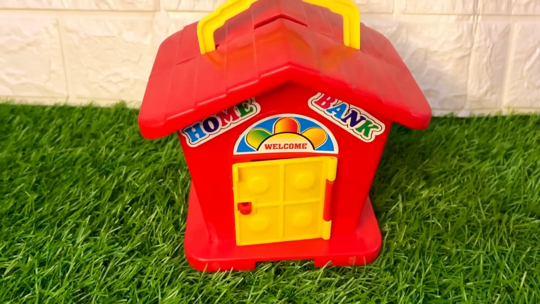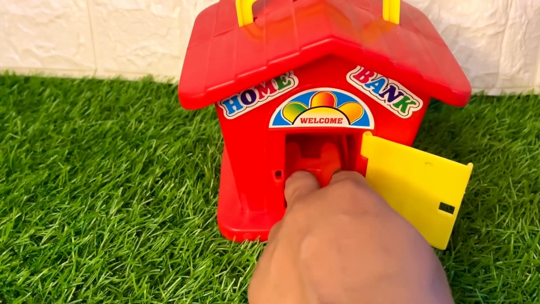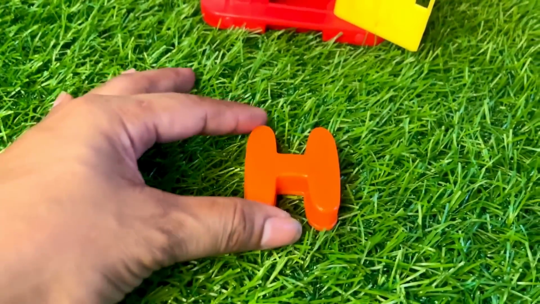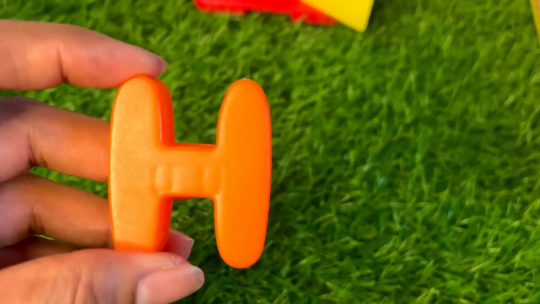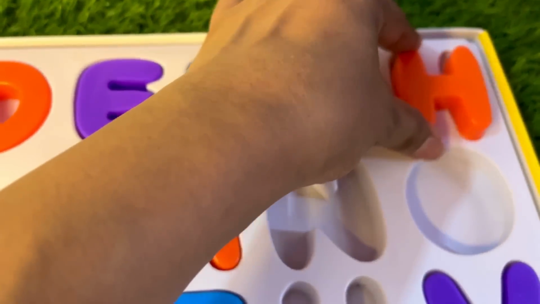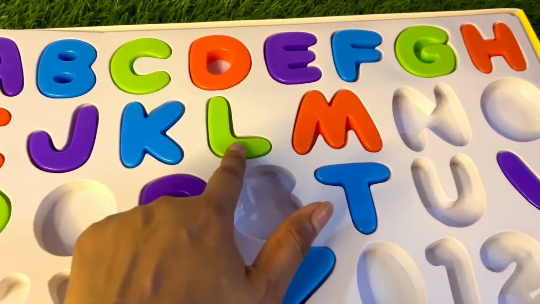Oh wow, it's a red color beautiful house. Let's open this yellow door and see which letter is inside. Here we got our next letter H. H is for house. Let's put letter H after G right here. I, J, K, L, M.